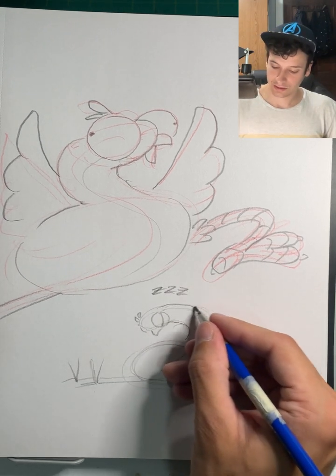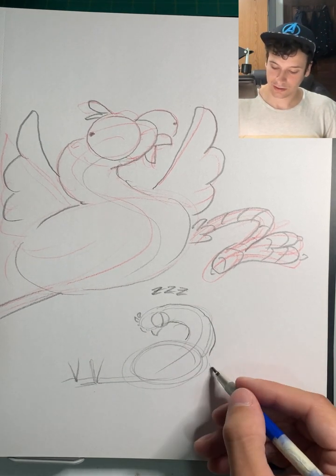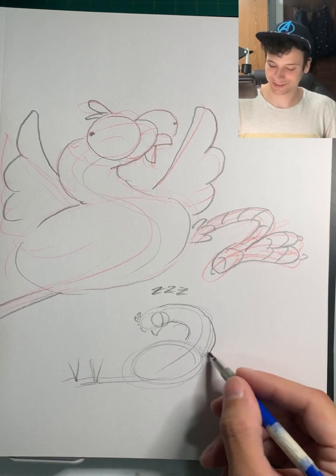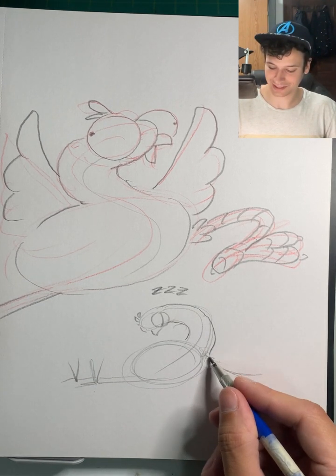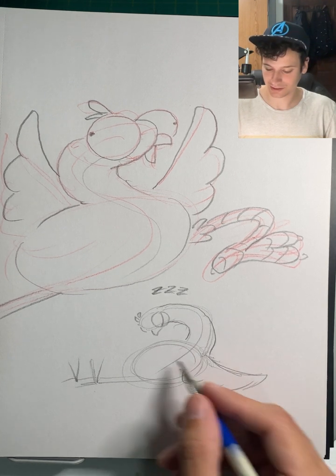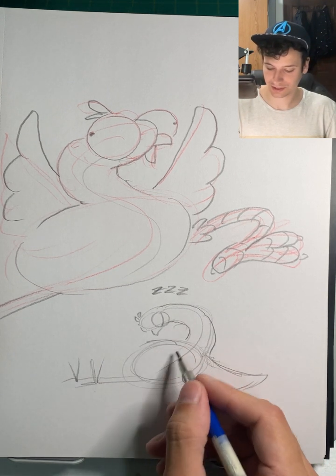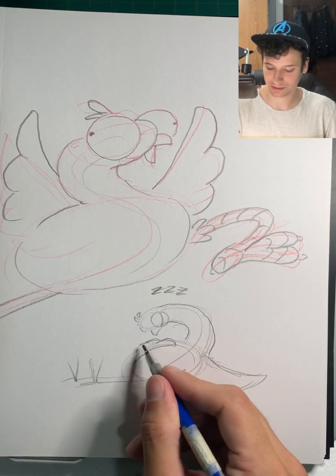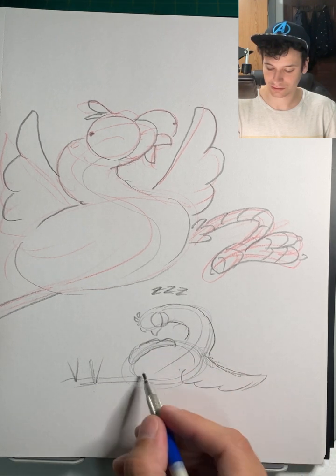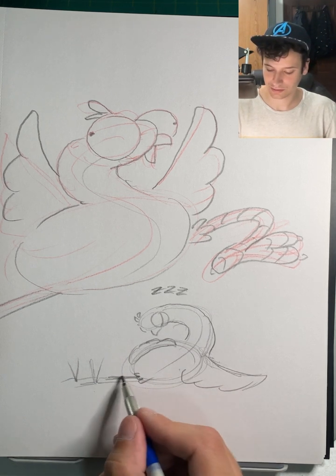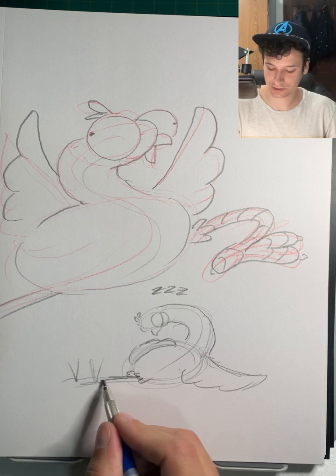Alright. And now you figure out exactly what you want to do with the wings. For this guy, I'm going to have it so his wings are going back. But you can definitely have them resting over his stomach if you want. It doesn't have to be perfect.